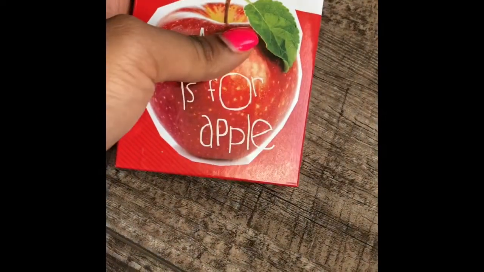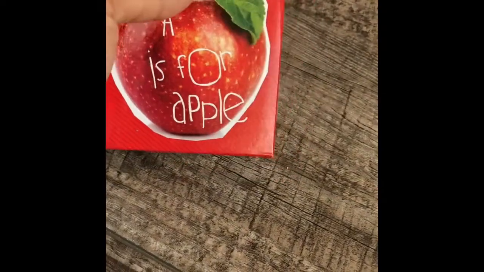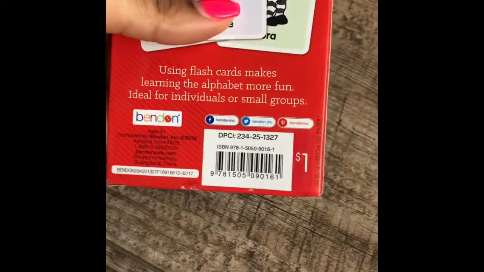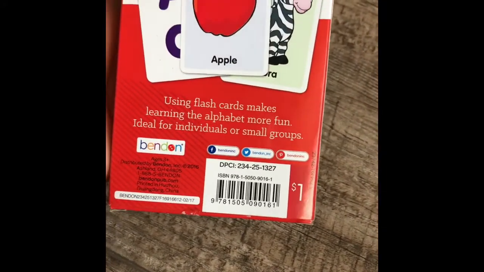So my very first tip that I want to do is to talk about helping students or helping children in general with letter recognition. So these are some cheap dollar cards that I picked up from Target like a year ago.